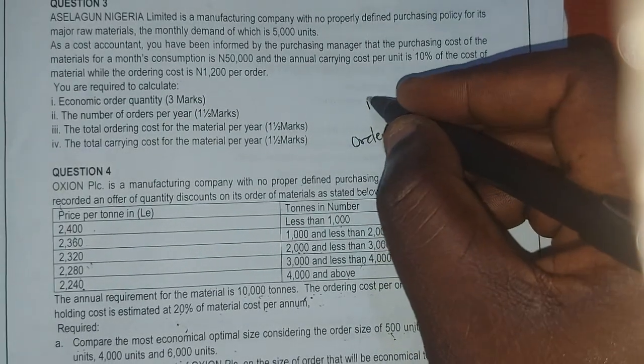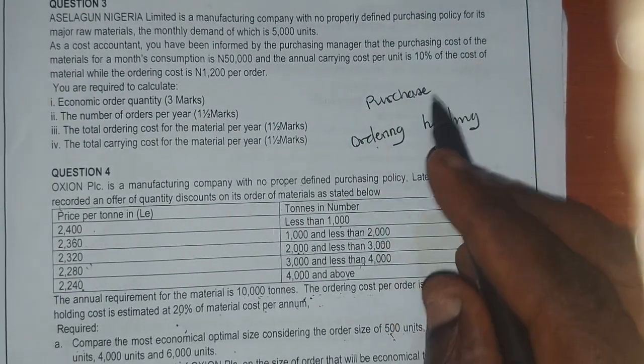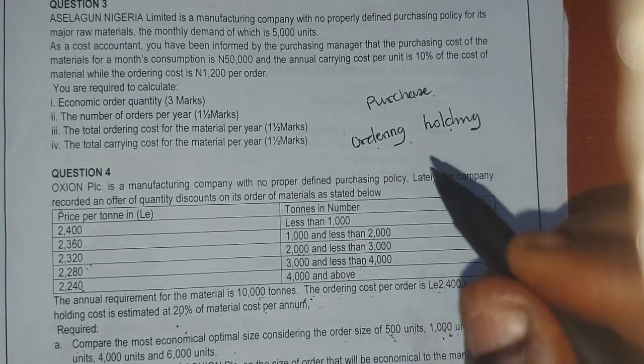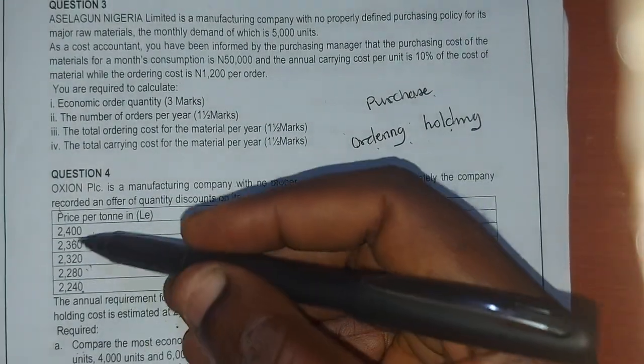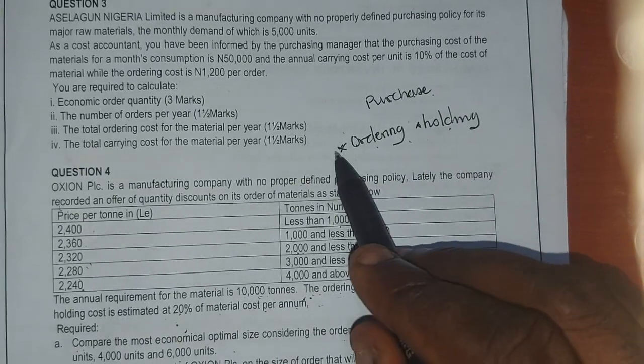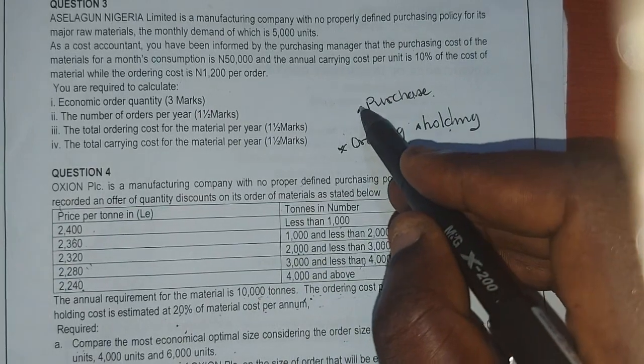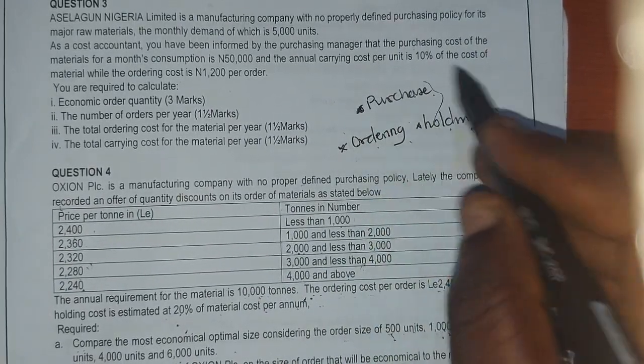But here we are given discounted prices, so the purchase cost will be considered relevant.